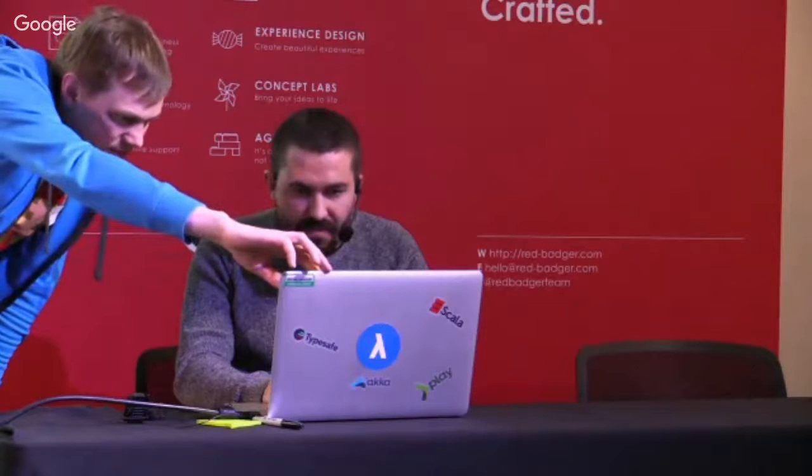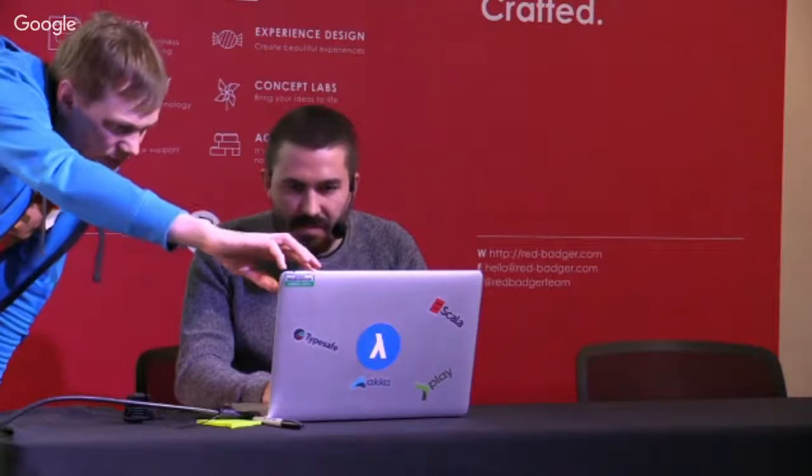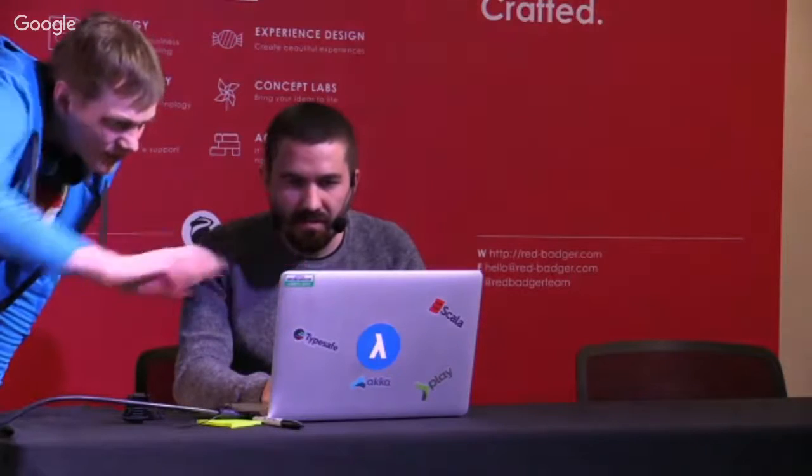Try a slide. Is this what you want? Okay, I want to have both things in the same place. I think for that you need to switch the screen mirroring, maybe.